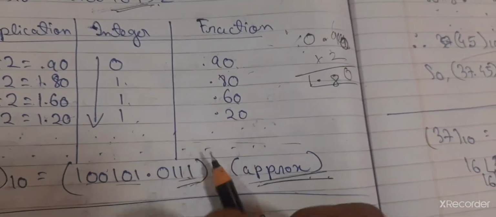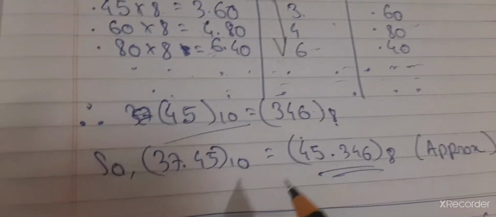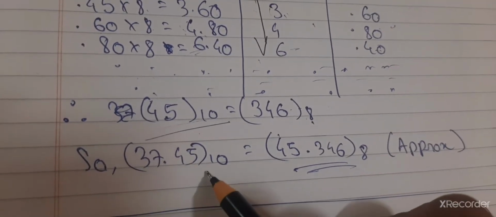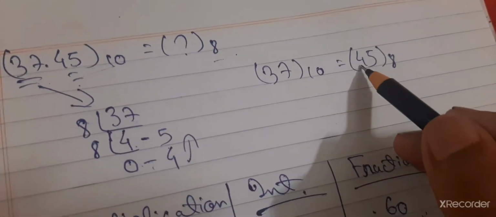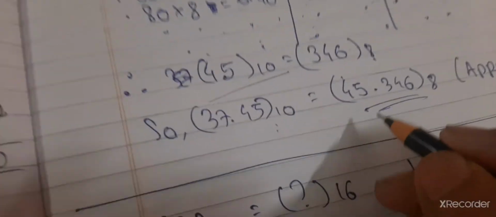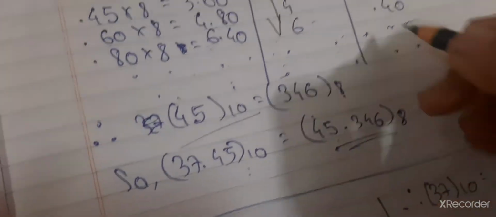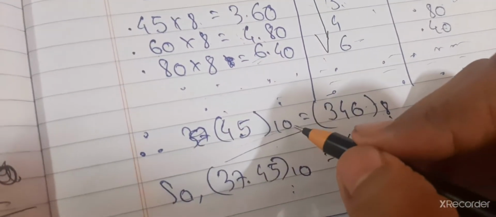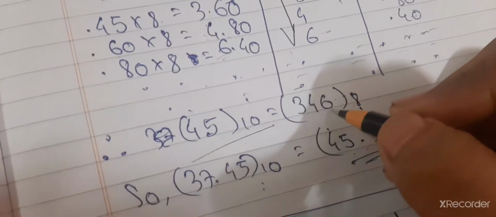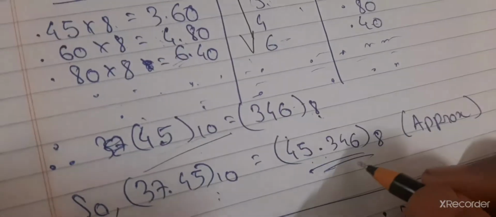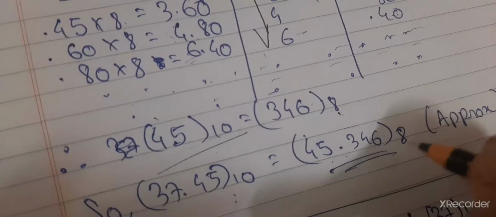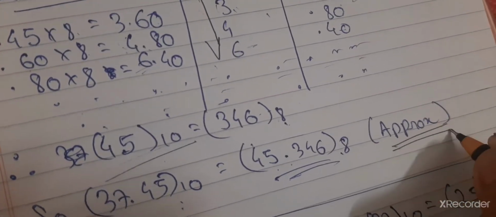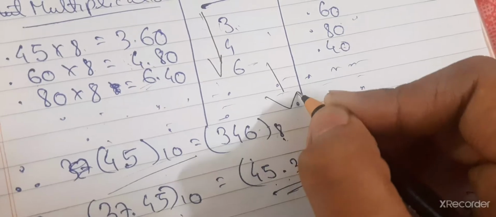We wrote both of them together with a point. Here we will do the same, that is 37.45 to the base 10. 37 we got, that is 45 to the base 8. So we write 45, and for 0.45 base 10, we got 346 base 8, so we write 45.346 to the base 8. Of course we will write approx again, since this goes on continuing.